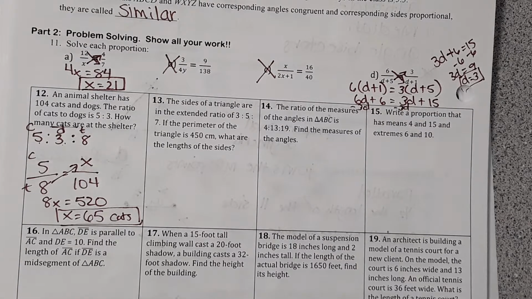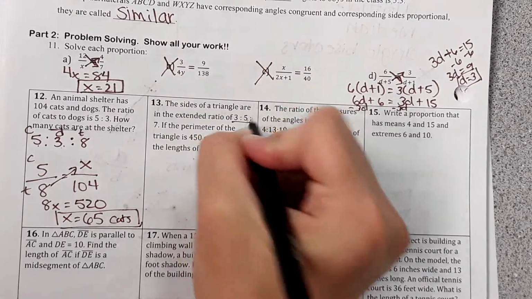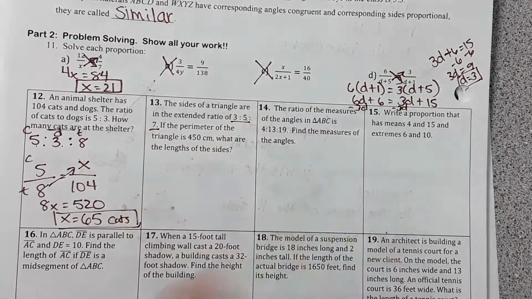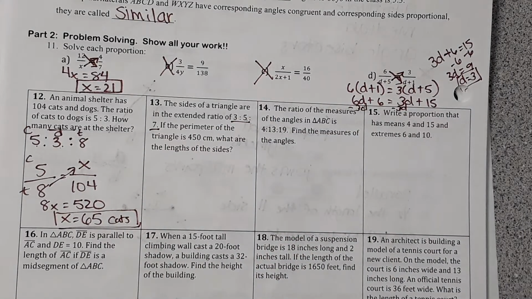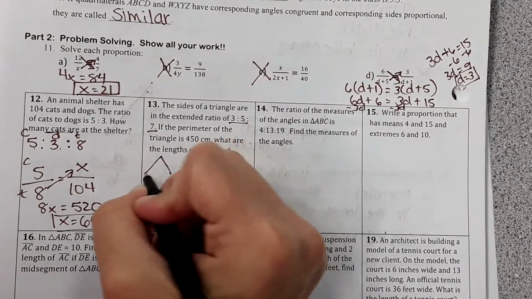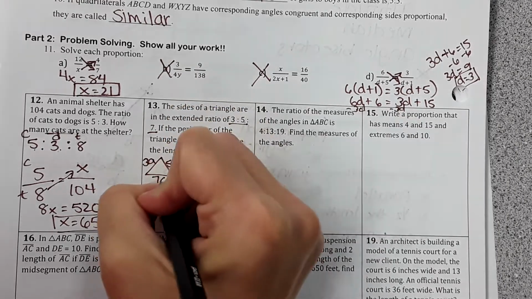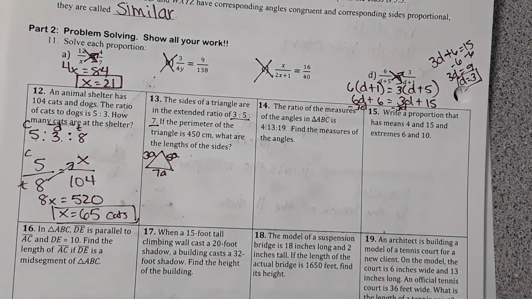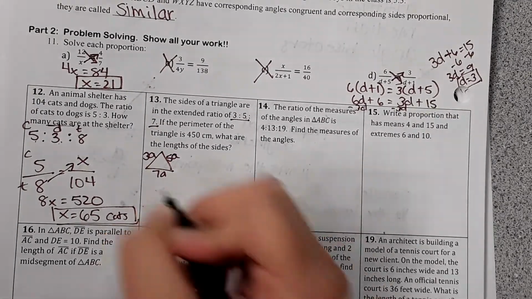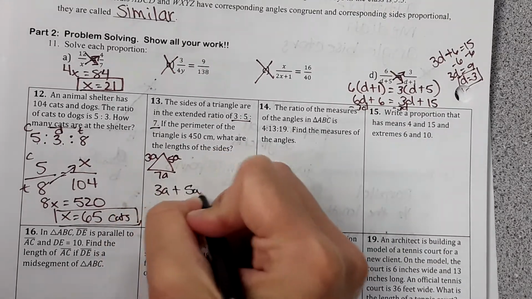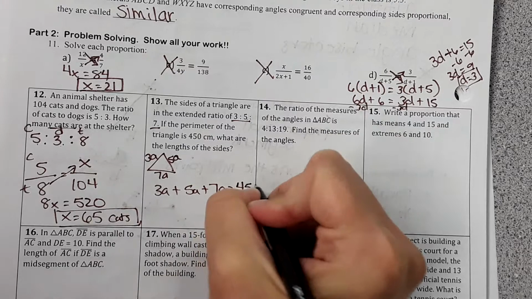I noticed with these examples it shows the harder ones, but that's okay because I'd rather you see the harder ones here. The sides of a triangle in the extended ratio are 3 to 5 to 7. If the perimeter of the triangle is 450 centimeters, what are the lengths of the sides? We practiced a couple of these, and what they did was they had a triangle and they called these sides 3A, 5A, and 7A because they're in that ratio. It says the total perimeter is 450. So the way you could set this up is just 3A plus 5A plus 7A equals 450 to solve for A.